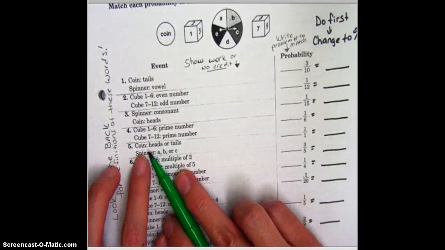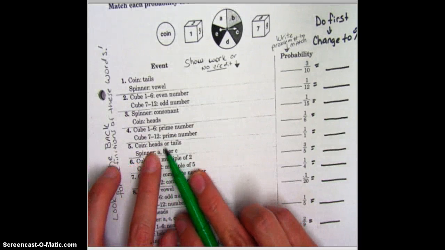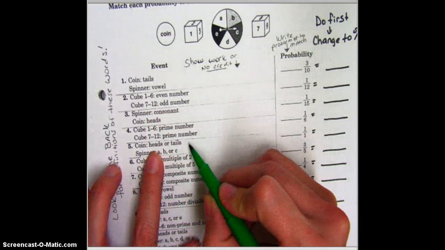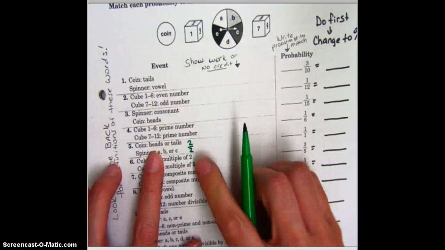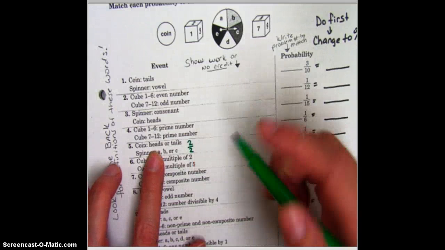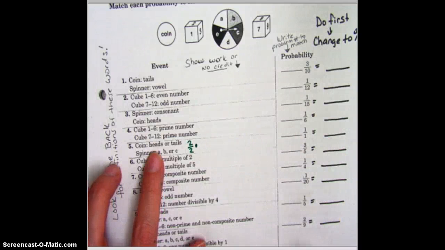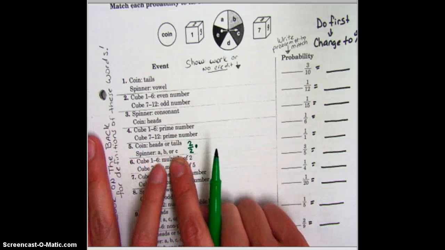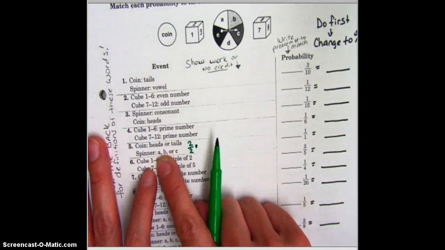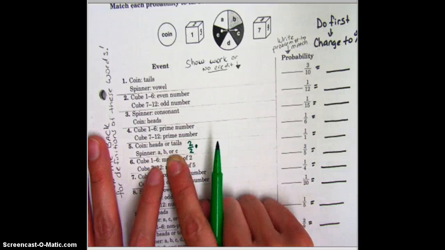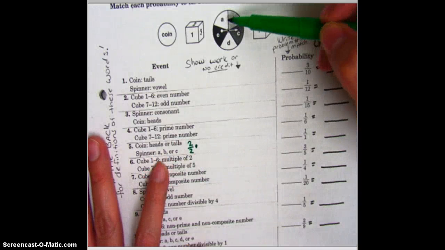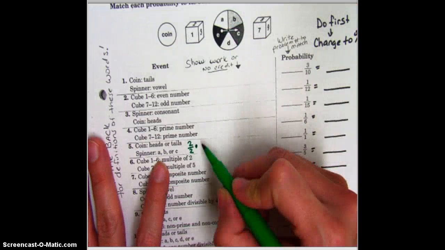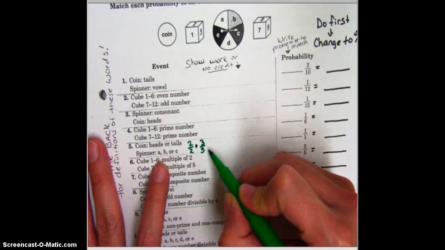But going back to this one here, what is the probability that you'll get a heads or a tails? Well, there's 1 head and there's 1 tail, so you have a 2 out of 2 chance of getting a heads or a tails. And then you always multiply your fractions in probability. Spinner, what is the probability of getting an A, a B, or a C? So because of that or, it doesn't matter which of those 3 you get, just so long as you get one of those 3. Well, there's 1 A, 1 B, and 1 C. So you have a 3 out of 5 chance of getting an A, a B, or a C.